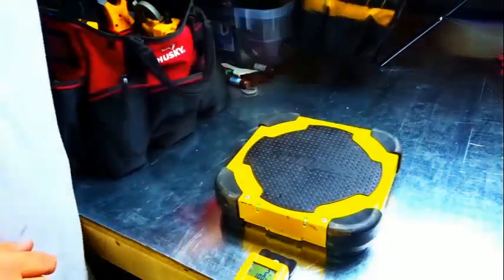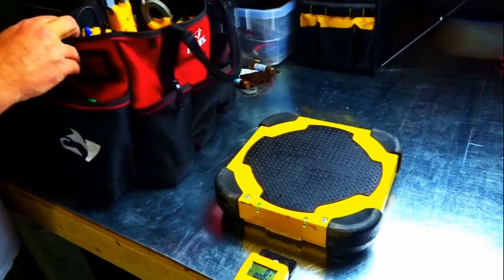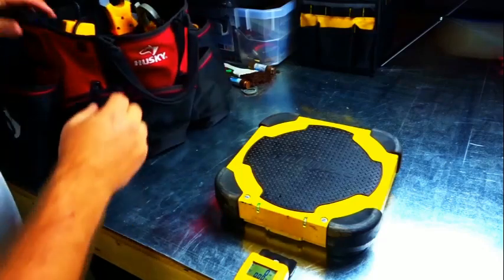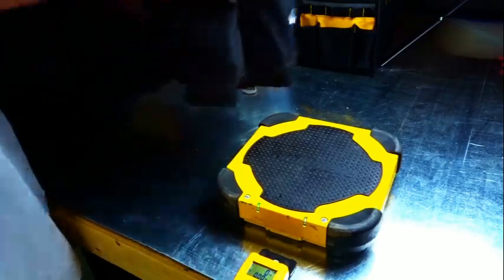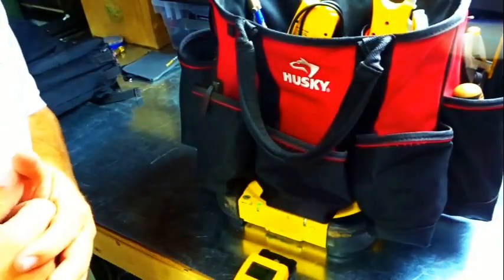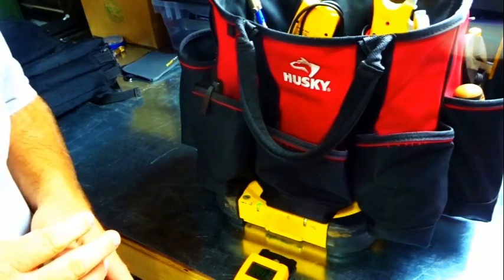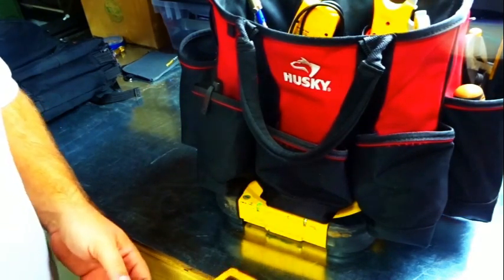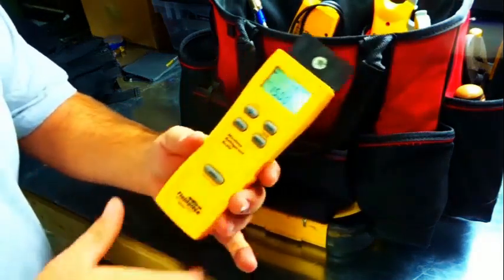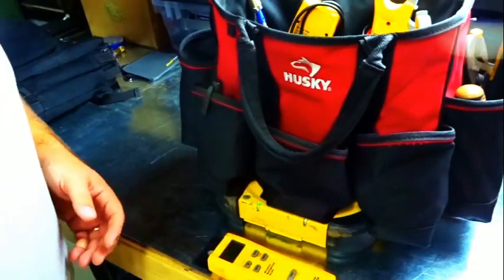And another comparison, here's my Husky bag with the tools in it. Now this isn't apples to apples because I have stuff in it, but here's an example of what a full tool bag will weigh. This one is almost 20 pounds, 19 pounds, 15 ounces. So it is a hoss because it has all my tools in it and probably some stuff that I don't need. I'll probably carry a smaller bag inside.